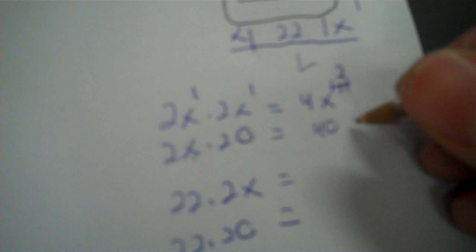Two times 2 is 4. x, there's 2, so 1 plus 1 is going to be 2. 2 times 20 is 40. Put x, don't put a plus. If you don't see an exponent, you don't have to put 1, or you just put 1. 22 times 2 is 44. On x, put a 1 if you want. 22 times 20 is 440.